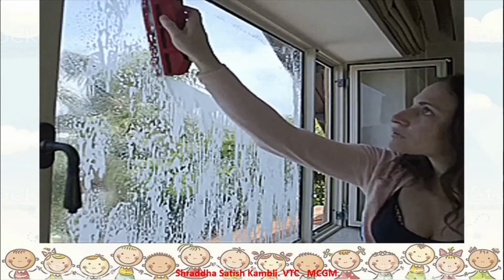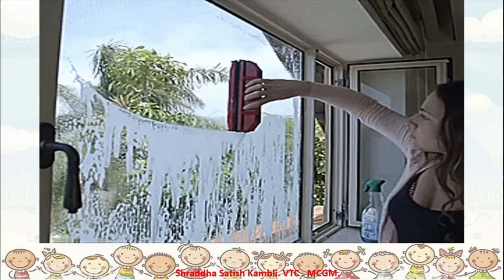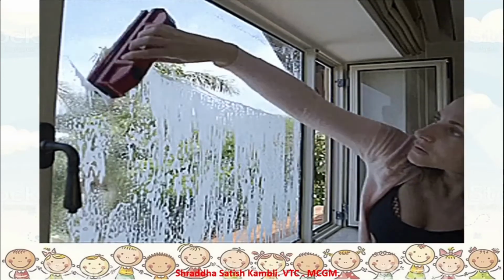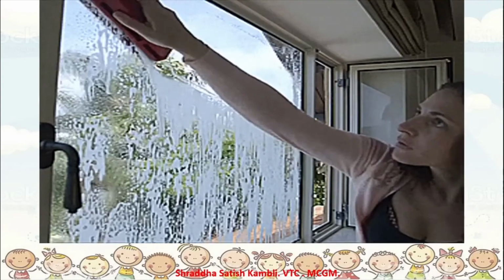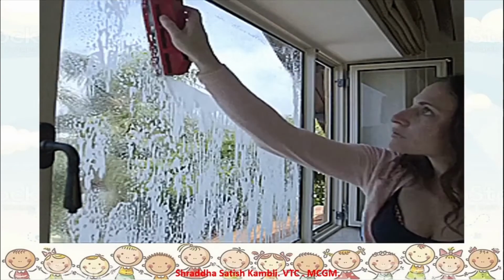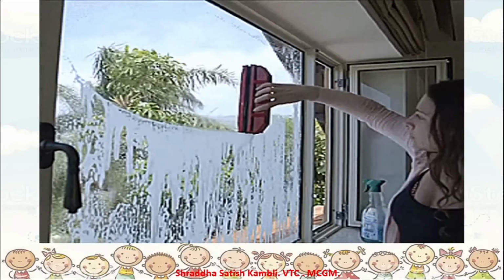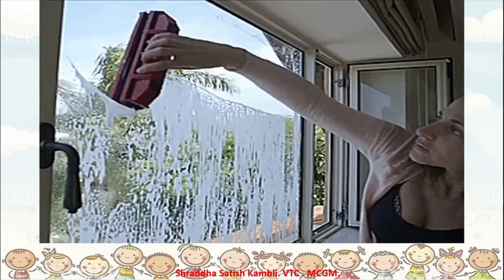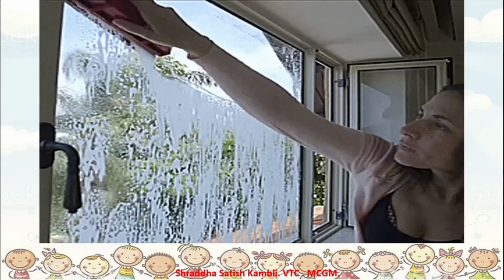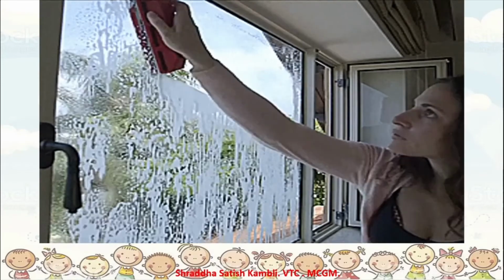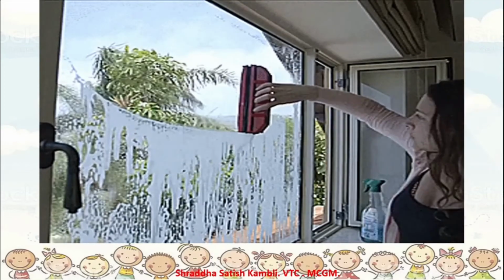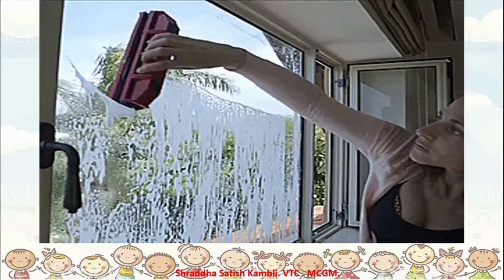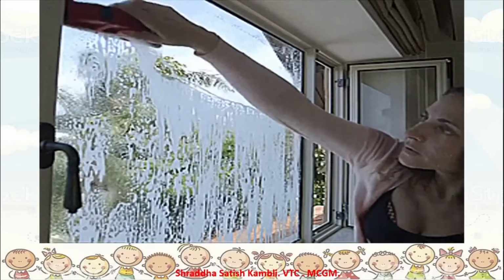One more property of glass is glass can be cleaned very easily. So see here, she is cleaning the glass so easily and without too many efforts. Is she having to scrub it very hard? No, she is just wiping it. And see how clean the glass has become. So glass is something which cleans also very easily, very quickly, without too many efforts. So this is one more property of glass.